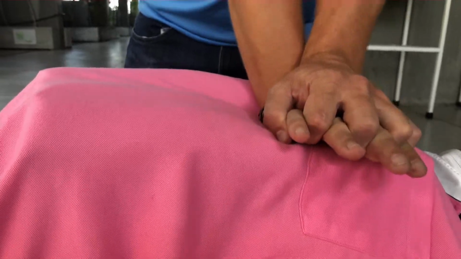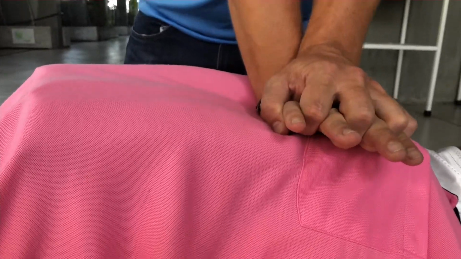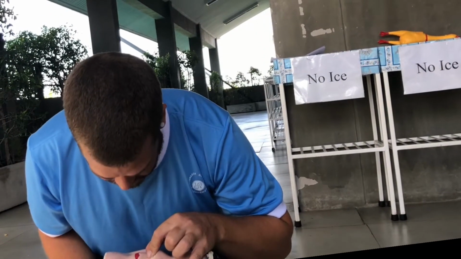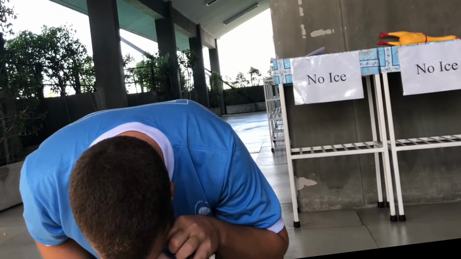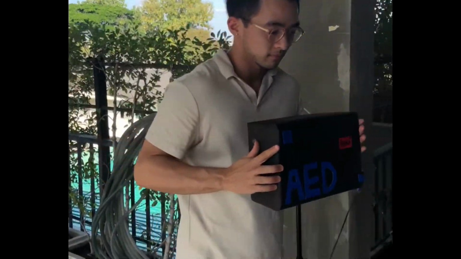Return back to compressions at about 100 compressions per minute. Alternate 30 compressions to 2 breaths. You will need to keep doing this until either they wake up or help arrives. Most places now have an AED, which you should use in this scenario.